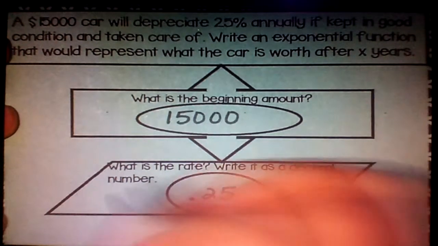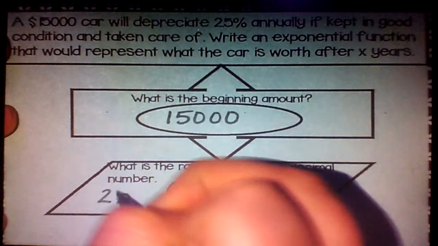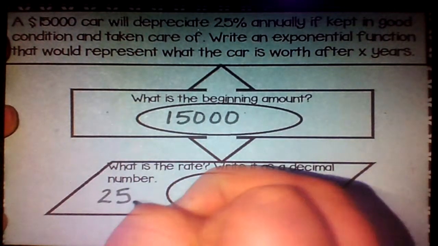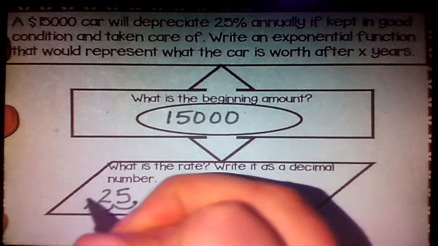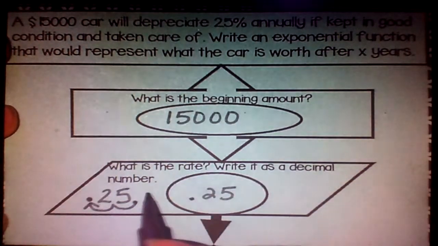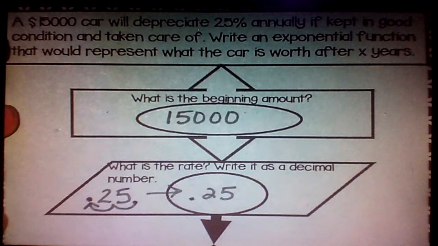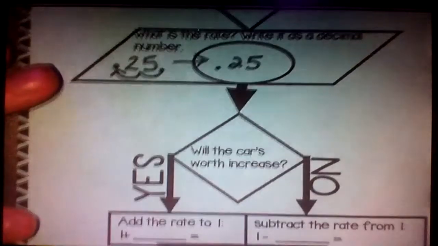Okay. So whatever your percentage is, remember your decimal is right here. We move it 1, 2 spaces to the left, and that becomes your decimal form. So take your rate, write it as a decimal.